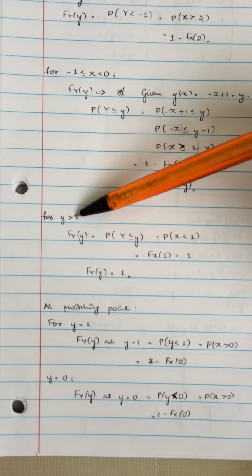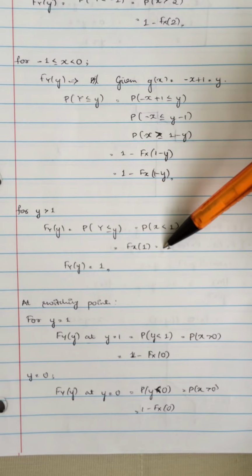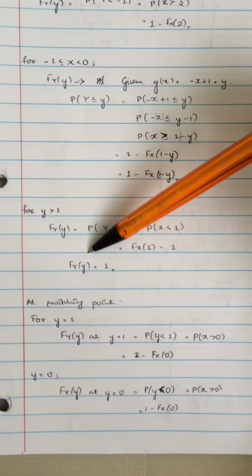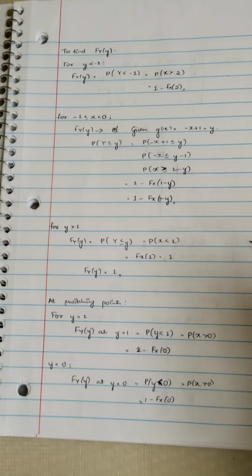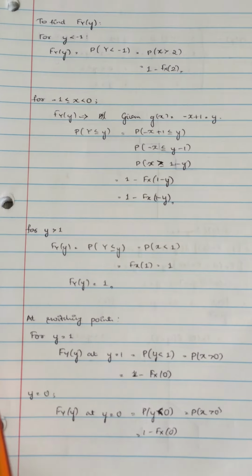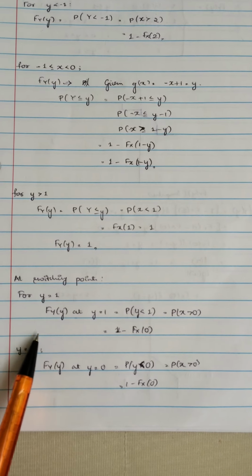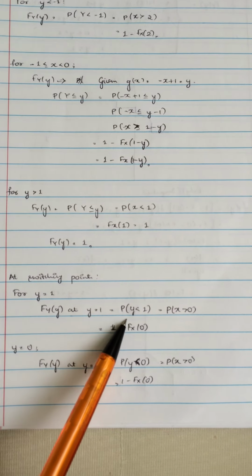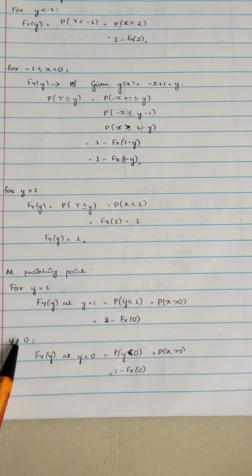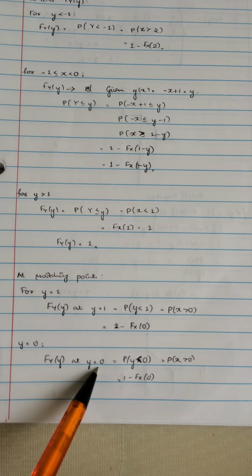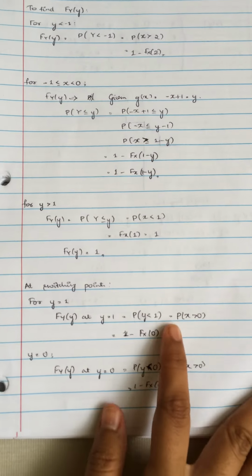So if y is greater than 1, F_Y of y is P of capital Y less than y, which is X less than 1. So it comes to F_Y of 1 equal to 1, which is F_X of 1. We also need to find the values of F_Y of y at particular switching points. So for y equal to 1, F_Y of y will become P of Y less than 1, which is nothing but P of X greater than 0, so 1 minus F_X of 0. Similarly, at 0 also, P of Y less than 0 is P of X greater than 0, so 1 minus F_X of 0.